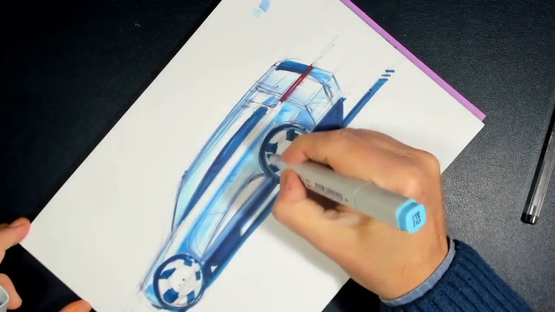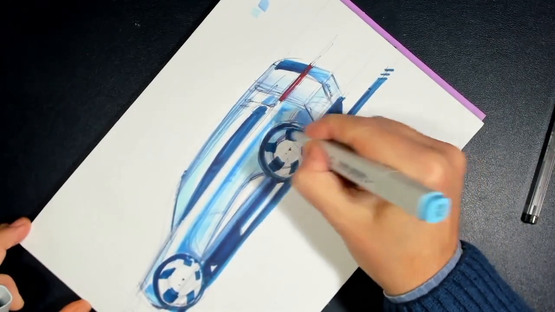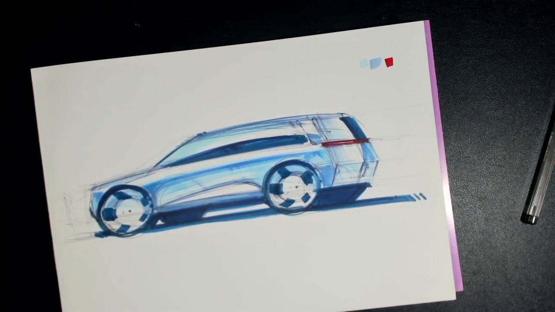Put a little bit of shadow. Now we can see it much better.